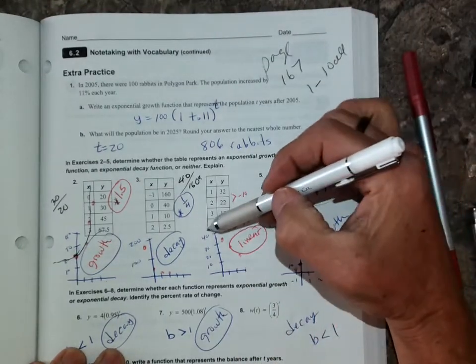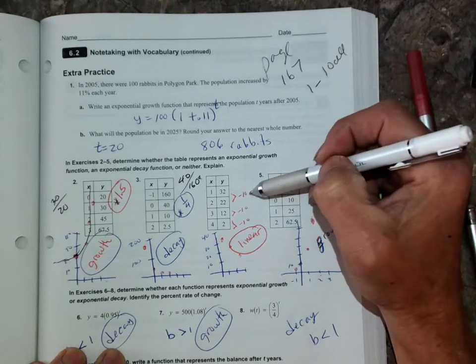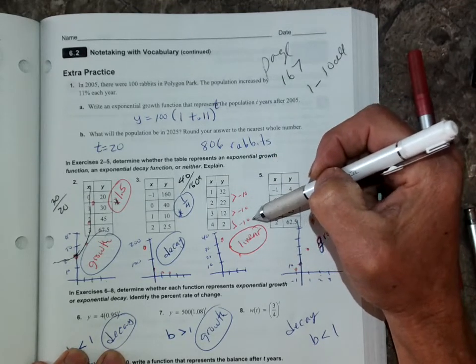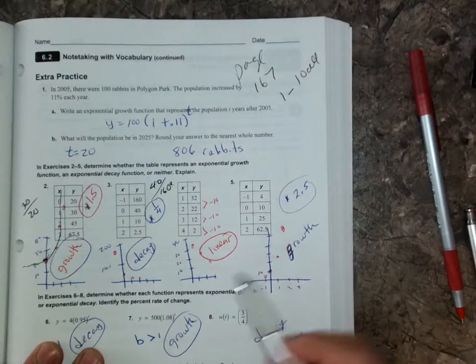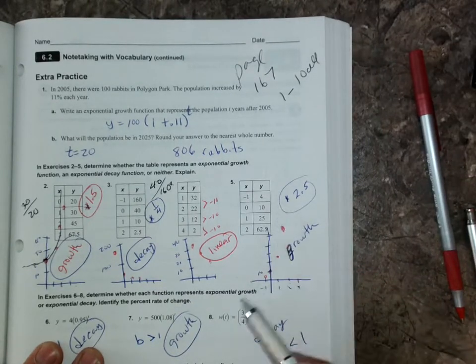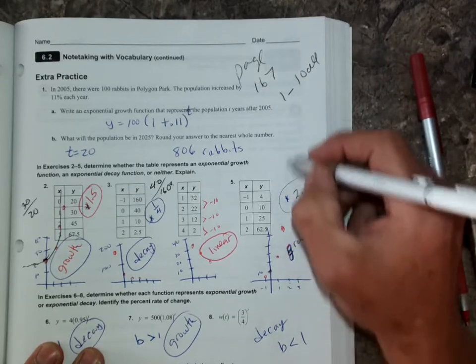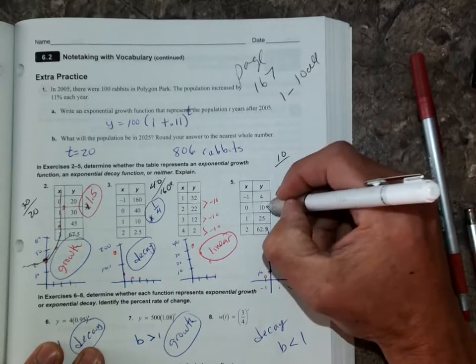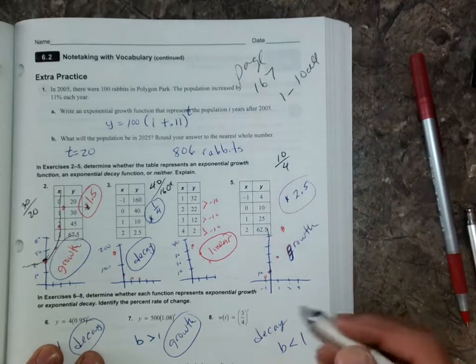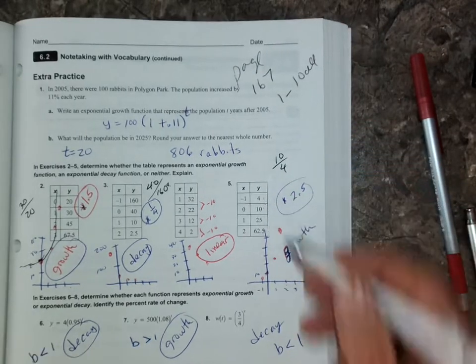When I graph this one, it looks straight, so it is linear. It looks like I'm going down by 10, down by 10, down by 10, so that's what makes it linear. 5 is growth. Again, if you graph it, you can see that kind of shape. If you want to know what the growth rate is, what the multiplier is, you take the second one and divide it by the first one, and you get 2.5. So you're multiplying by 2.5, 2.5, 2.5, okay?